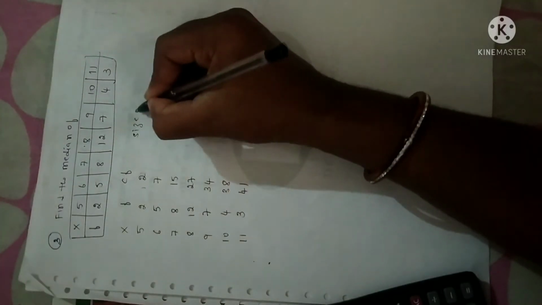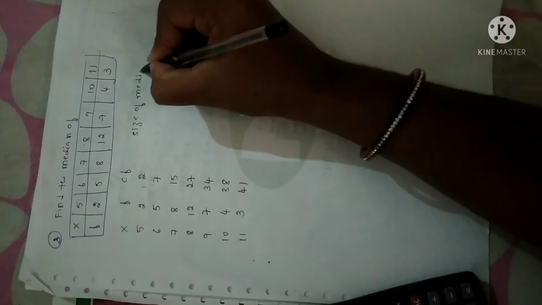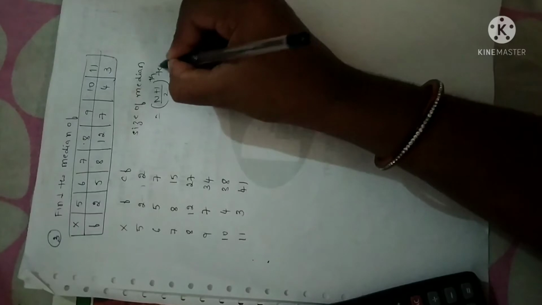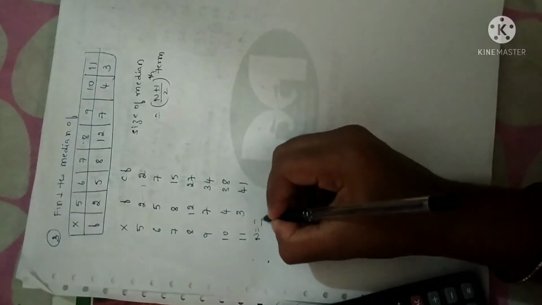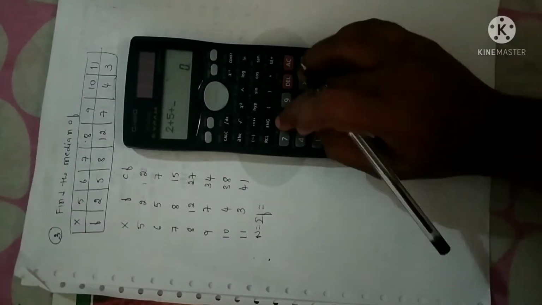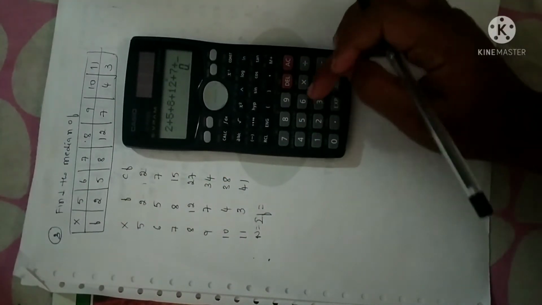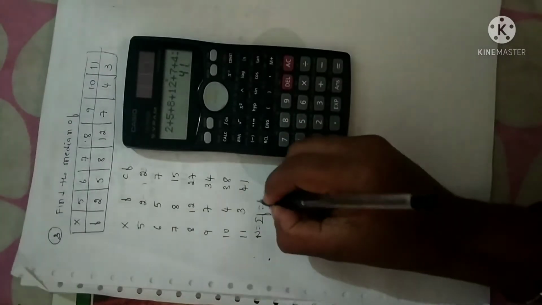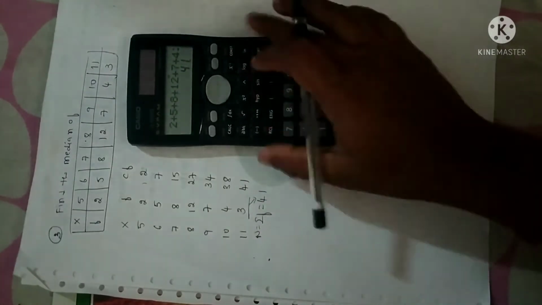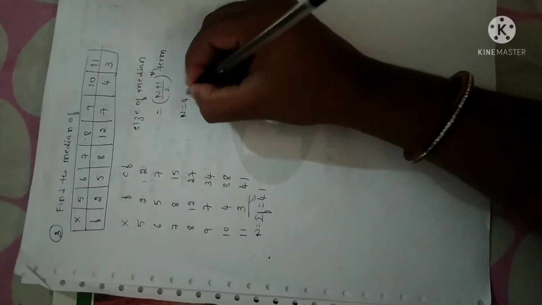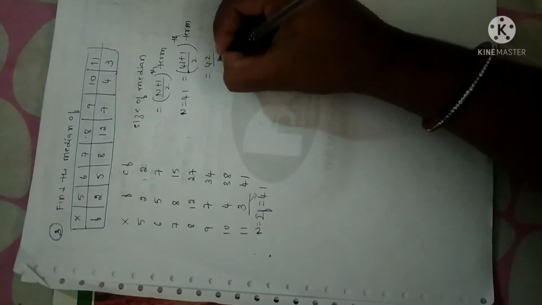Next we have to find the size of the median. So the size of the median is equal to the (n plus 1) by 2 th term. So n is none other than the sum of frequencies. So let me add all these values: 2 plus 5 plus 8 plus 12 plus 7 plus 4 plus 3. That will give us 41. So the n value is 41. Let me substitute: (41 plus 1) by 2 th term. So you will get 42 by 2 th term.